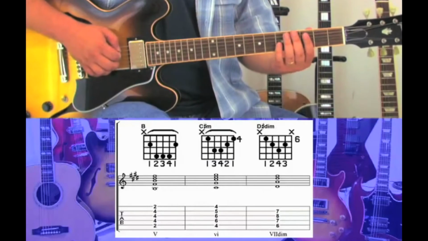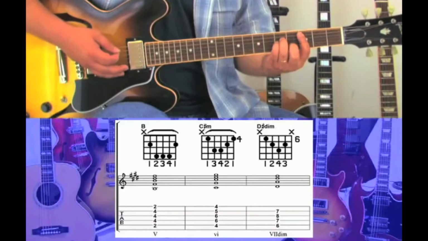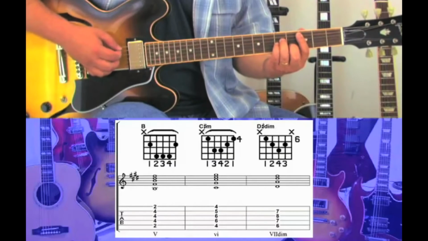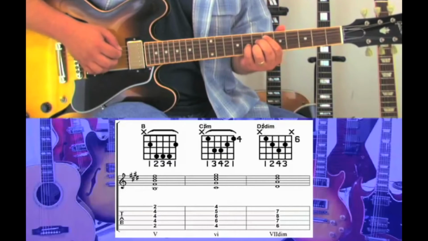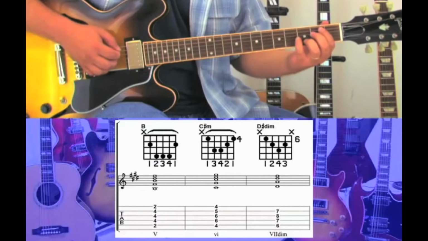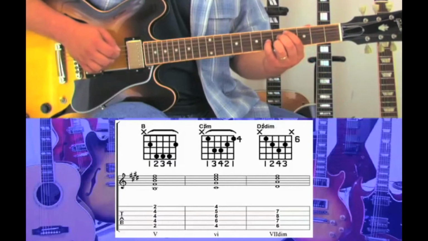The relative minor 6th chord is C sharp minor. The 7th chord is D sharp diminished. This D sharp diminished is played just like the B diminished from the key of C, but it's played 4 frets up.